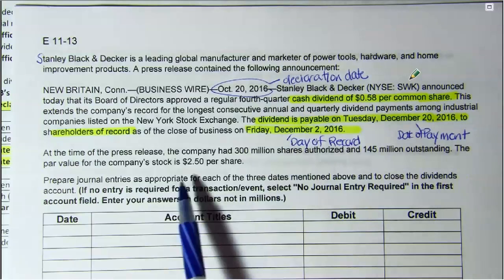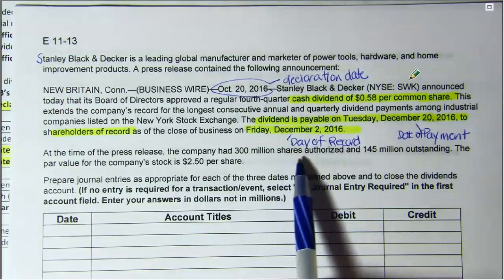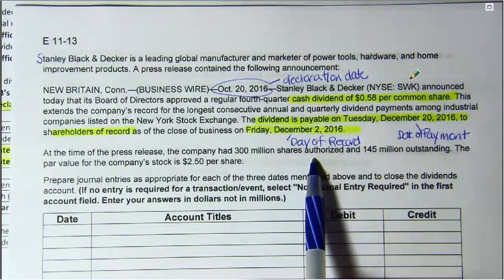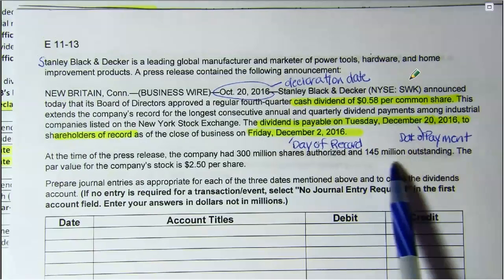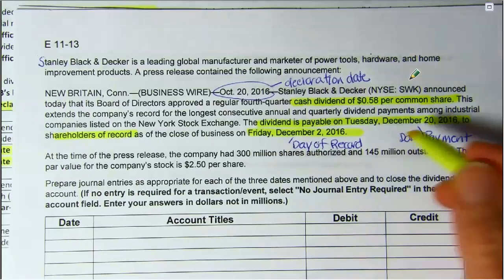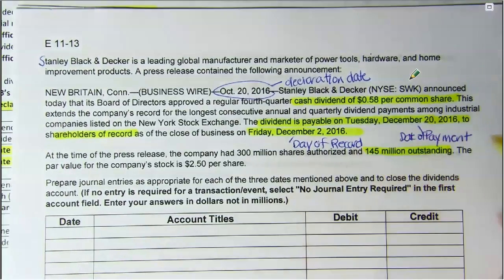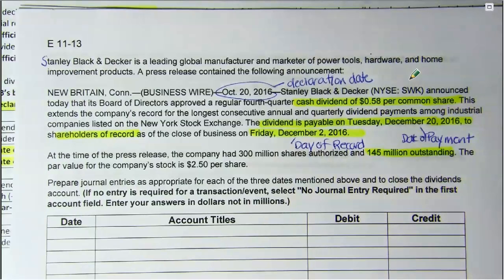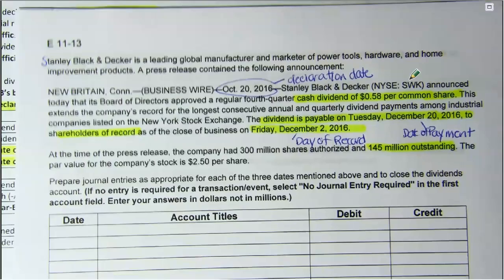It says at the time of the press release, they had 300 million shares authorized, which means permitted to sell by the corporate charter. We're not going to use that number. 145 million shares outstanding. This is the number we need to multiply by the 58 cents. And then they tell us the par value is $1.250 a share. We don't need that number either.